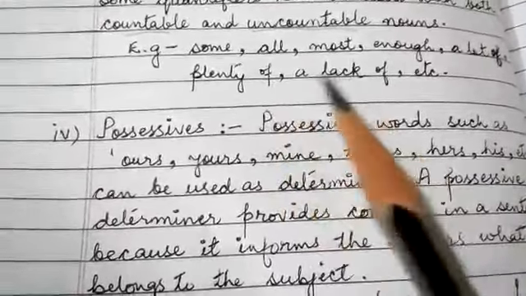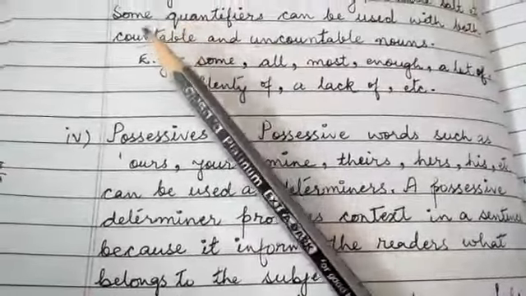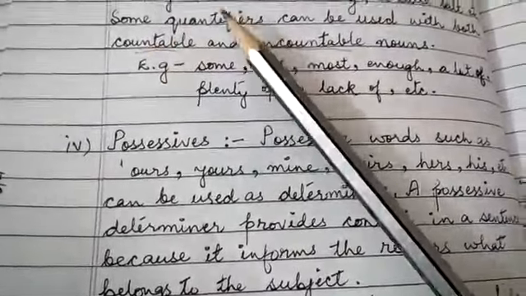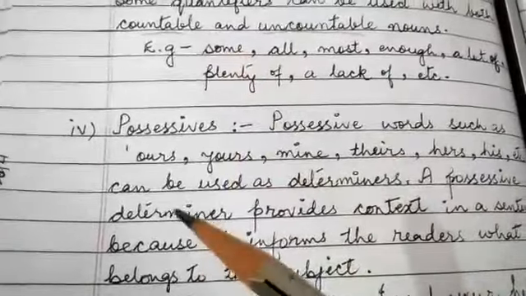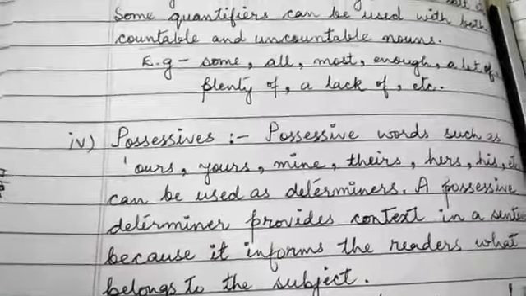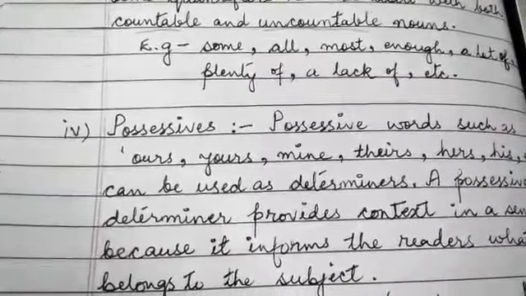Mine. Or if I say, no, that is your pencil, whose pencil is that? Yours. So who is the owner of that pencil? You. And who is the owner of this pencil? Me.